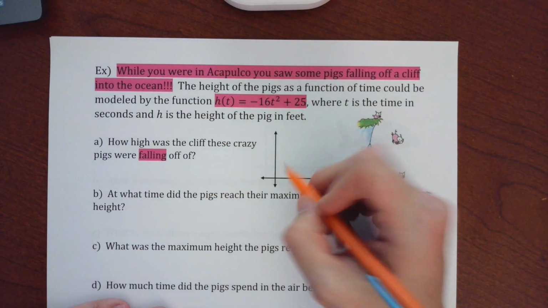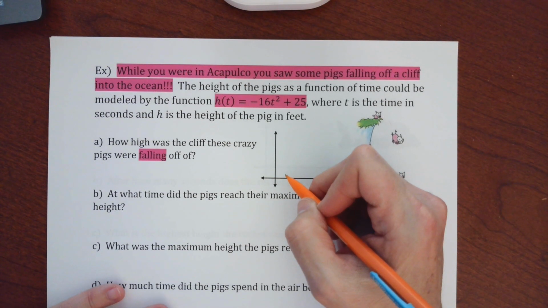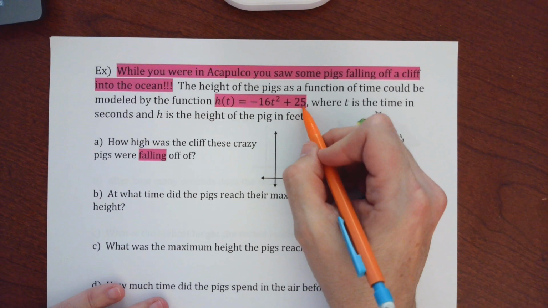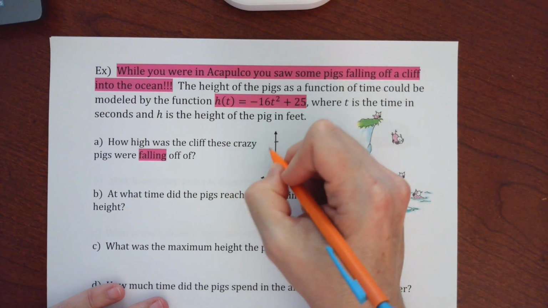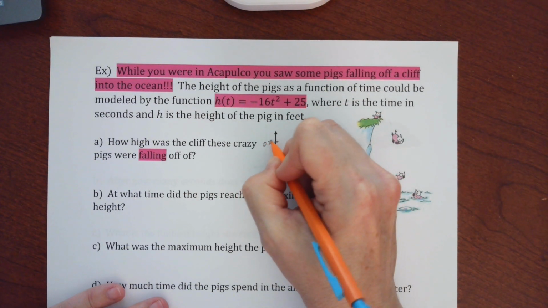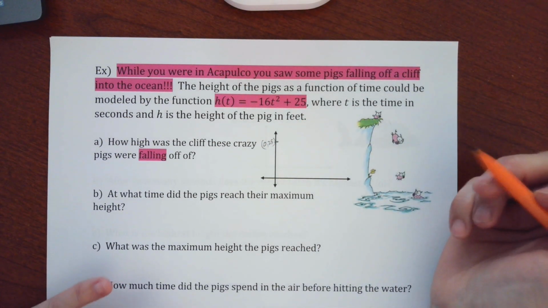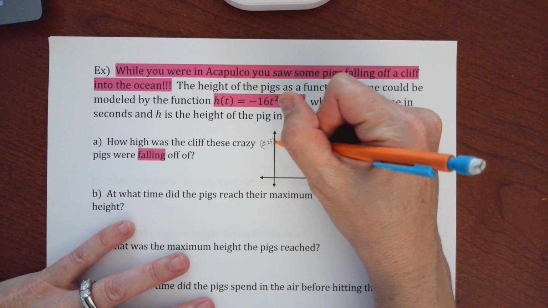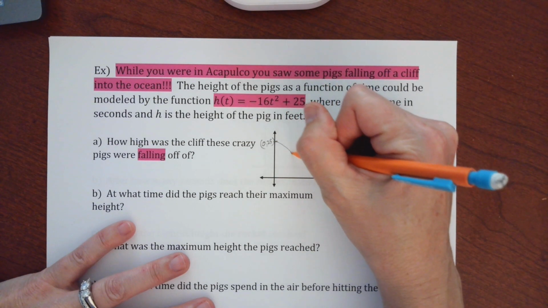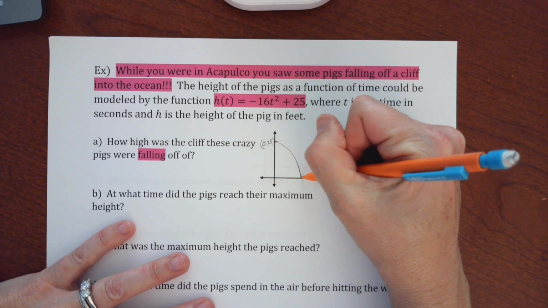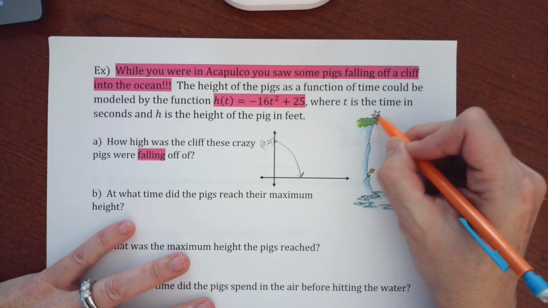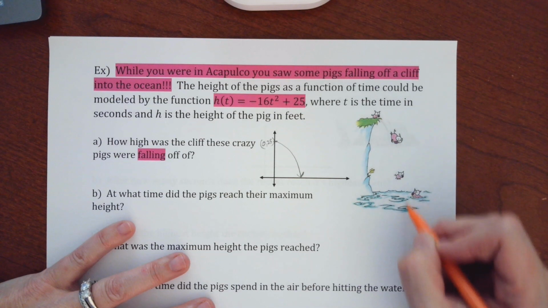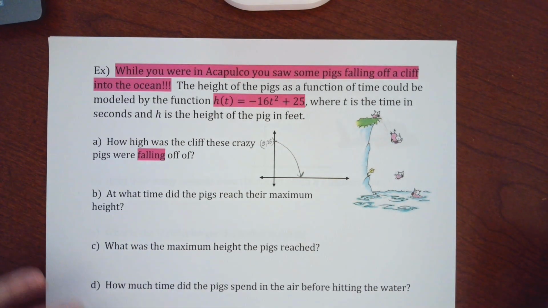All right, so let's draw a little picture here. So if I plug 0 into this problem, the answer is 25. So my intercept is 0, 25. So these pigs, they're just jumping off here. So this is the highest spot, and they're just basically falling off. And so actually they're not jumping, they're falling. Because if they were jumping, they might go out first and then down. They're just walking off and going, pew, all right? Stupid pigs. All right, so this is their equation.